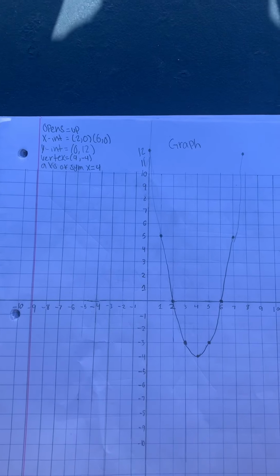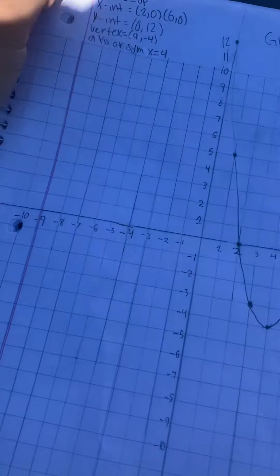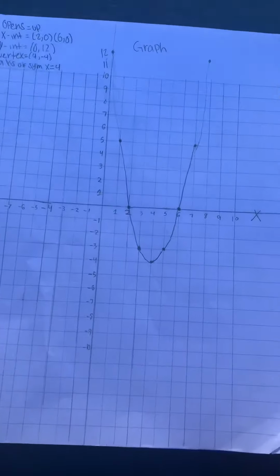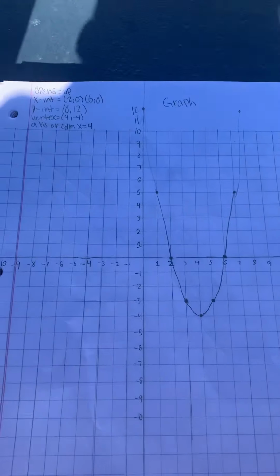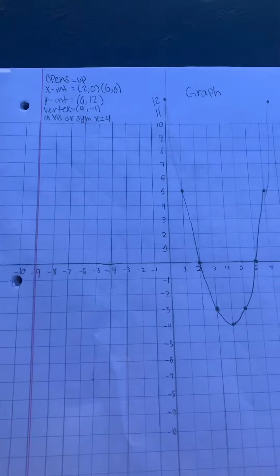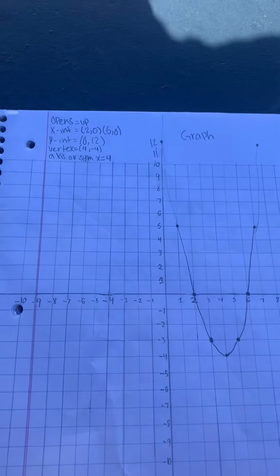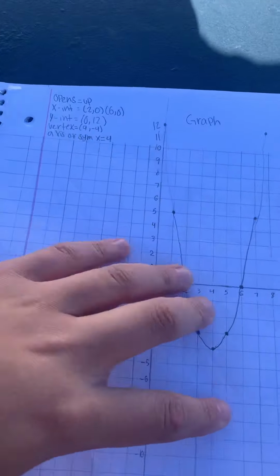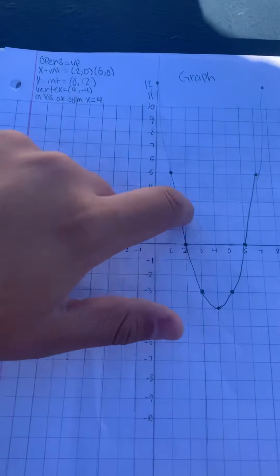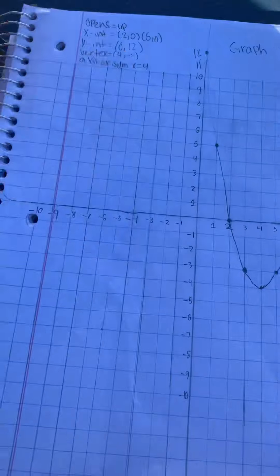For this video project, we're starting off with this graph. I found this graph off of Delta Math, and we're going to be talking about all the points on the graph. Okay, so we know that this graph opens up because of this curve shape. It's going up. If it opens down, it would look more like this.